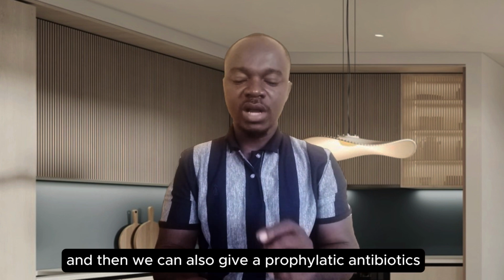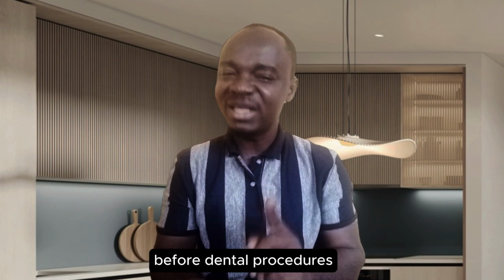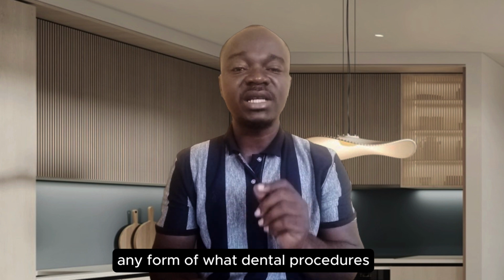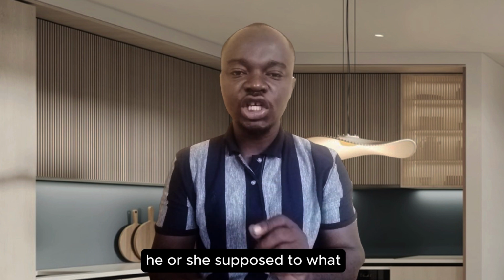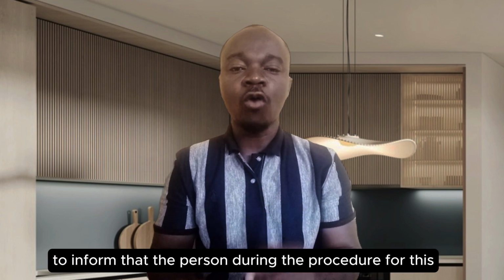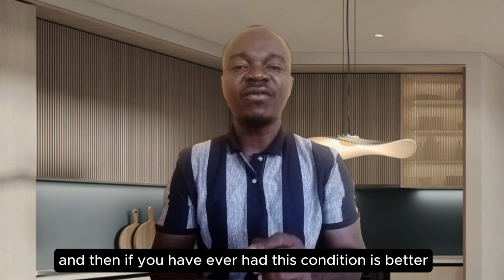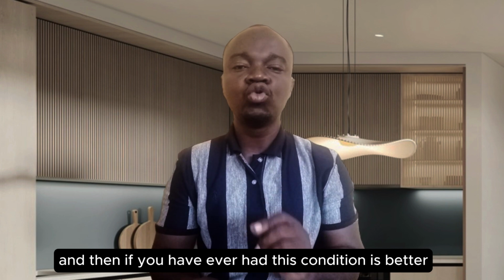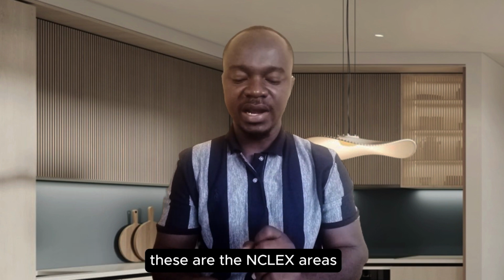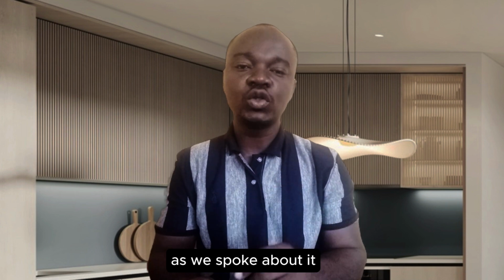And then we can also give prophylactic antibiotics before dental procedures. Please take note. Anytime a patient is going for any form of dental procedure, he or she is supposed to take antibiotics. So he needs to inform the person doing the procedure of this. And if you have ever had this condition, it's better to take antibiotics before any dental procedure. Please, these are the NCLEX areas. Remember, and then you teach signs of heart failure as well, as we spoke about it.